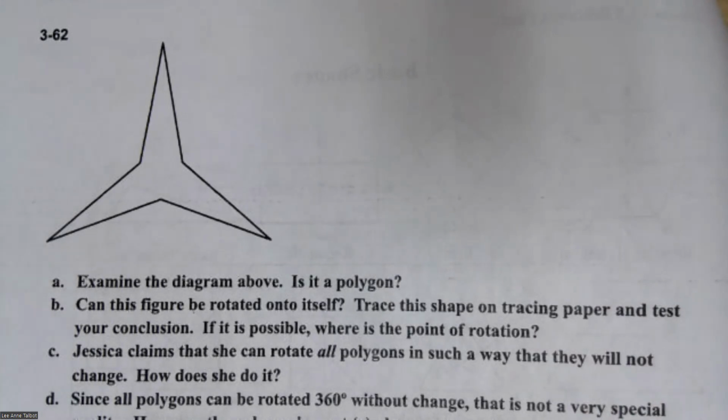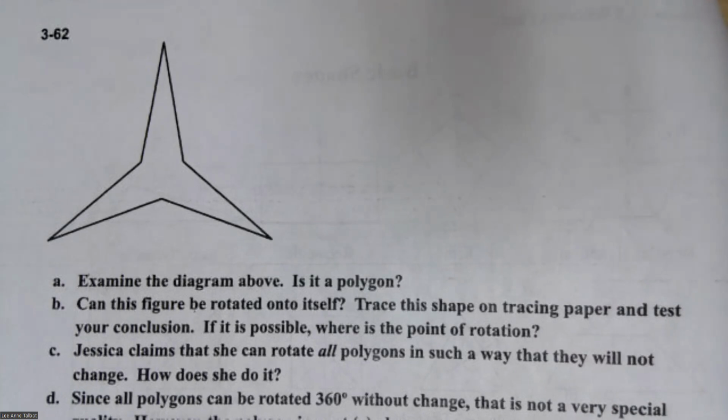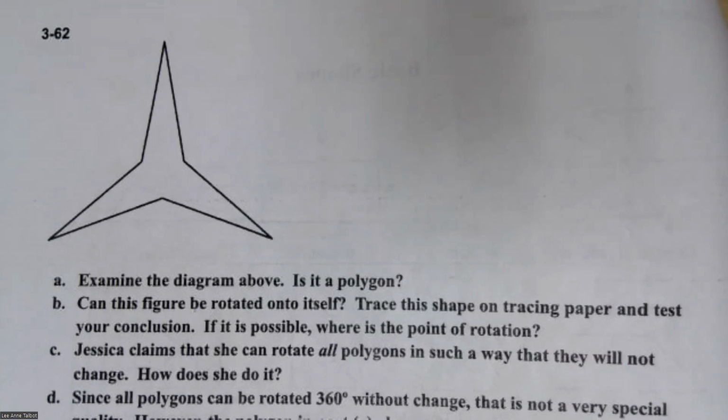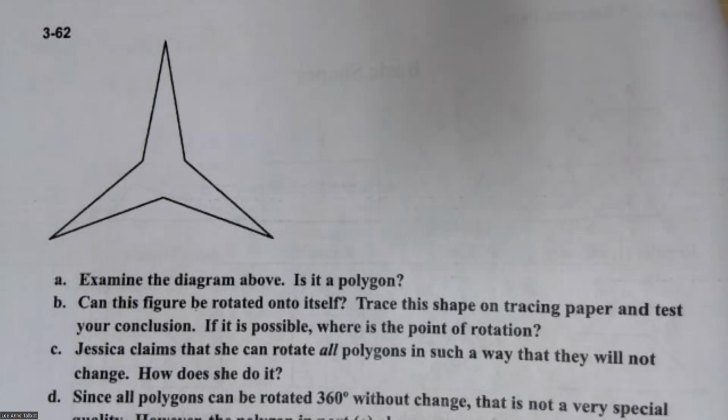Okay, examine the diagram above. Is it a polygon? So let me actually define a polygon for you first. A polygon has all straight edges that all connect and do not overlap anywhere. If they have all straight edges that all connect and don't overlap anywhere, then yes, it is a polygon.